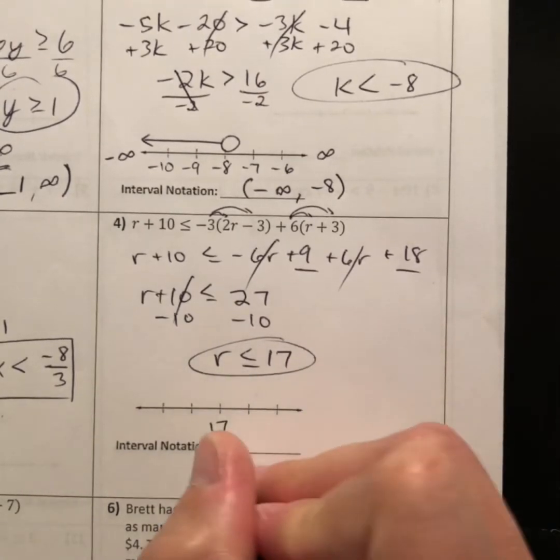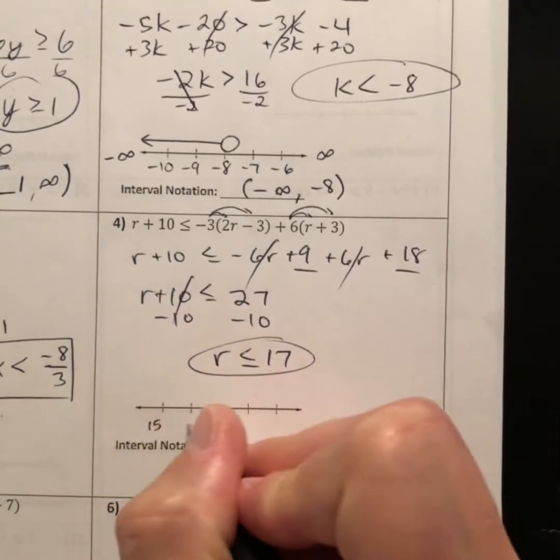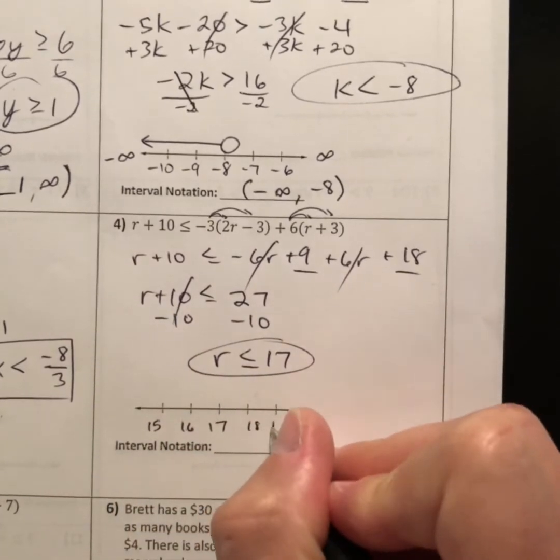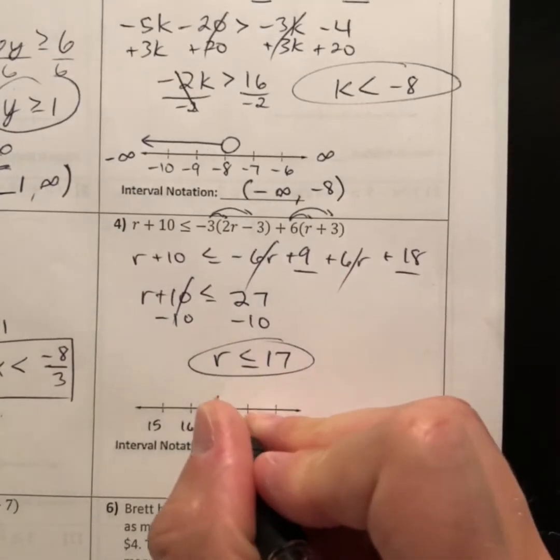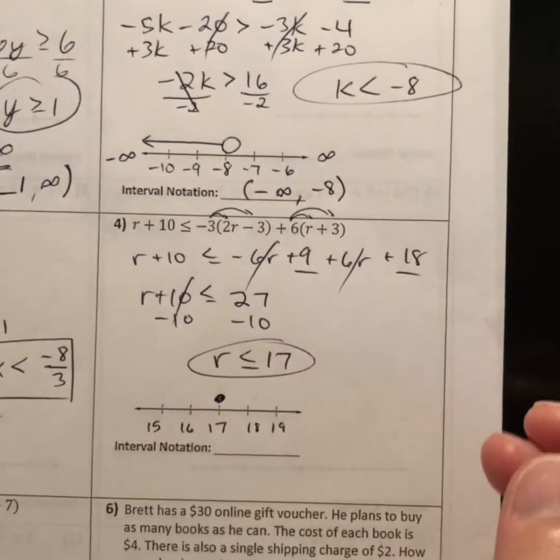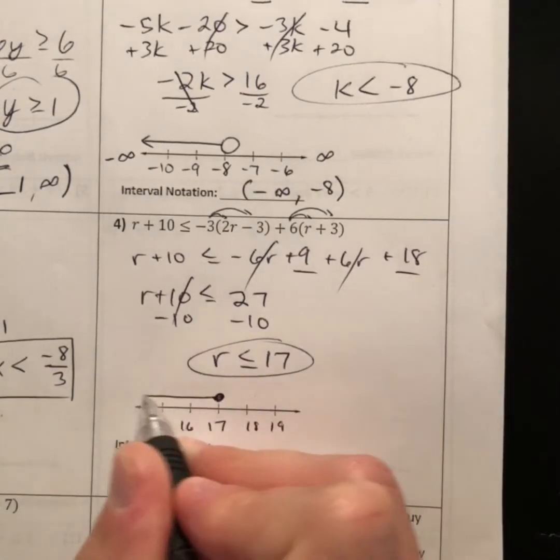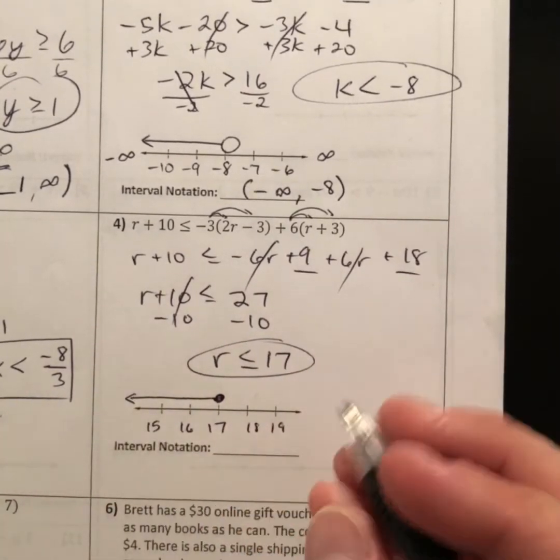All right, so I'll put 17 here. We can put 15, 16, 18, 19. We want a closed circle here on 17. Closed circle, less than or equal to tells us shade left. All right, you'll get the hang of these after a while.